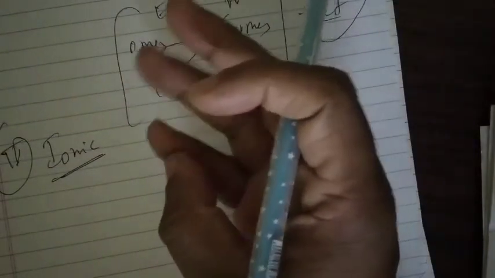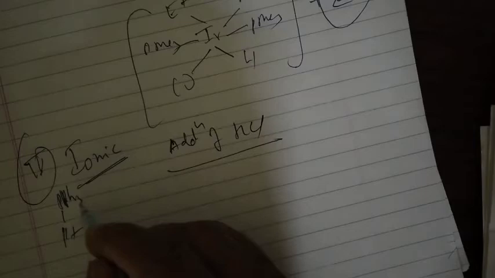Finally, one more mechanism is there, that is the ionic mechanism. So we have the radical mechanism, the concerted SN2, and the ionic mechanism. In the ionic mechanism, the best example is the addition of HCl. We start with the complex Pt(PPh3)4, platinum with four PPh3.